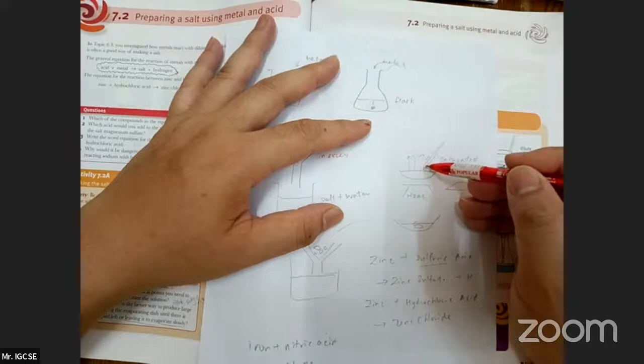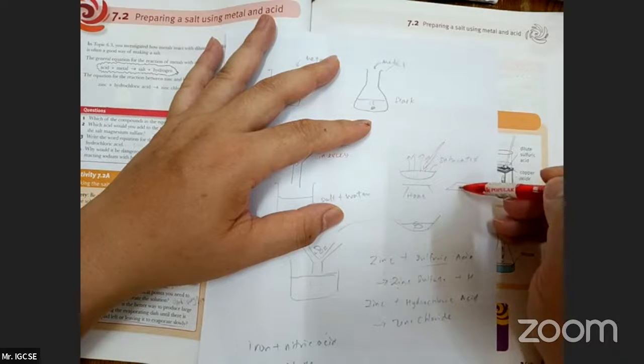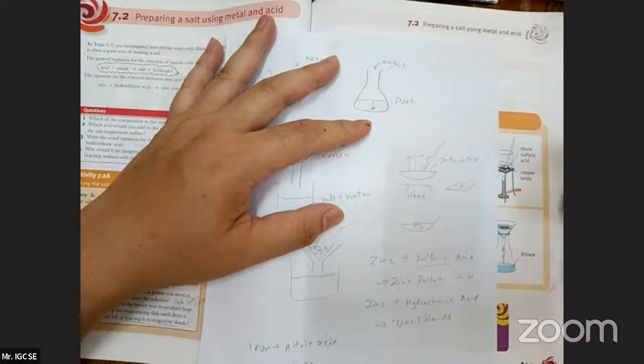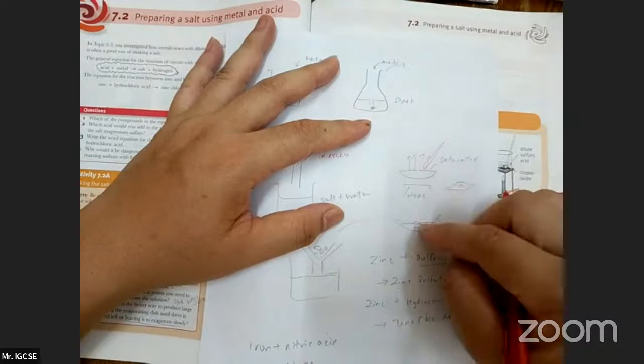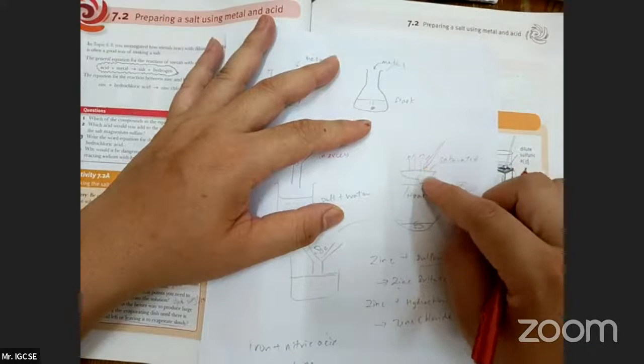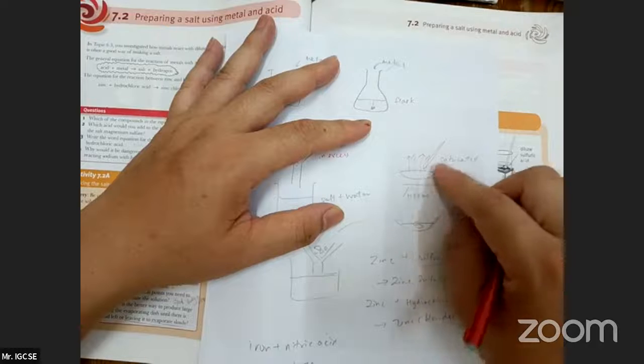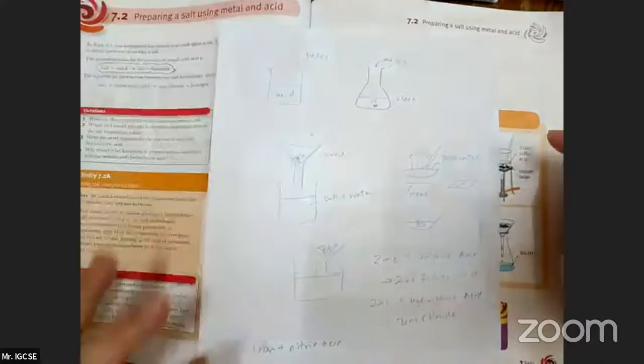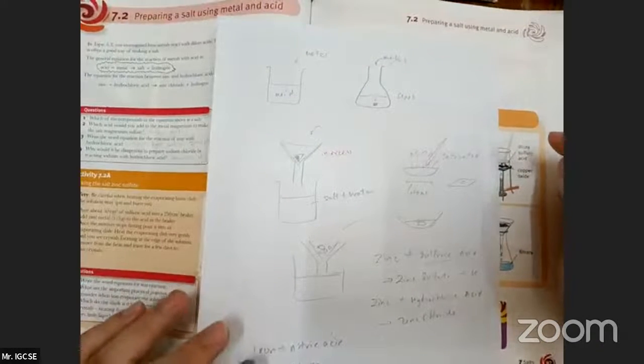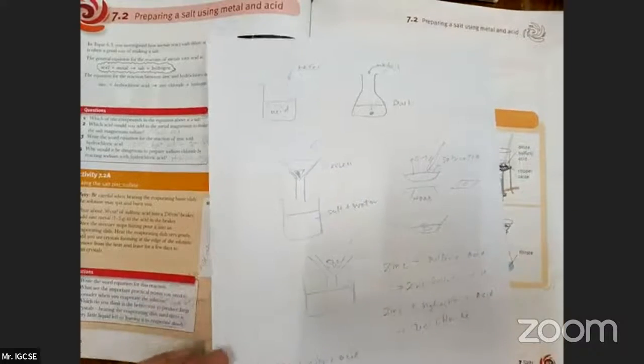It's watery, but once you put it on the glass or the ceramic, immediately it becomes a gel form, a crystal. So immediately you turn off the heat and let the salt cool down by itself. This is so-called evaporating to crystallize the salt.